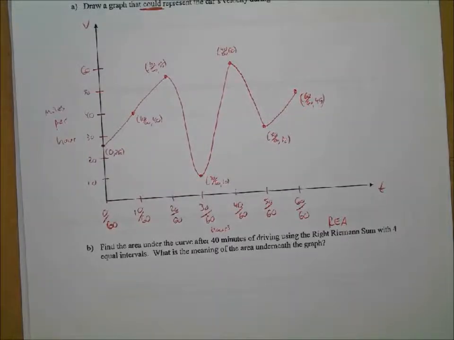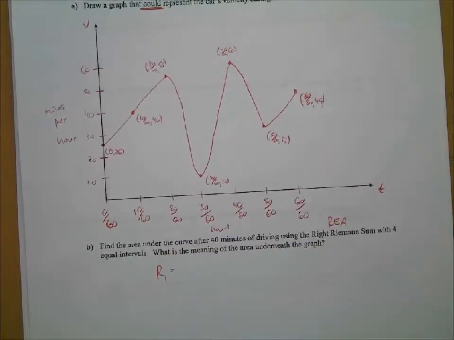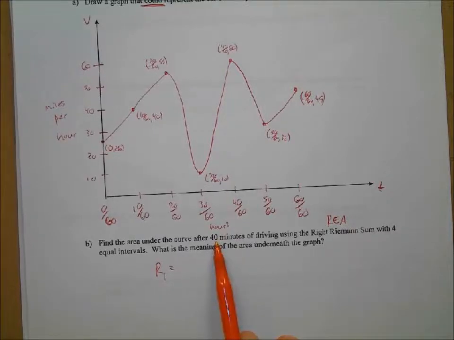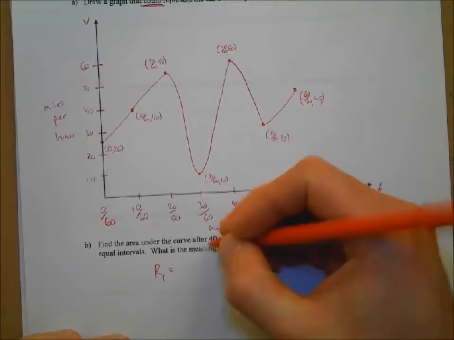Maybe I'll help you get started on the first rectangle. So for rectangle 1, what is the width of our subinterval going to be here? If we're doing 4 intervals over 40 minutes, how long is each interval? 10 minutes. Actually, it doesn't say the first 40 minutes here, but I think we would have to assume that. Otherwise, it could be 40 minutes for a different part. So we'll say the first 40 minutes.